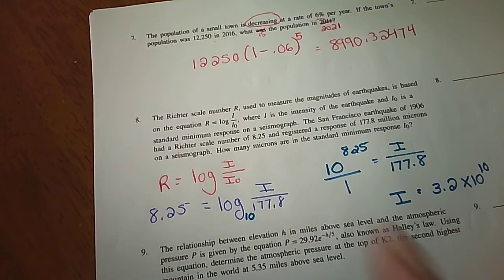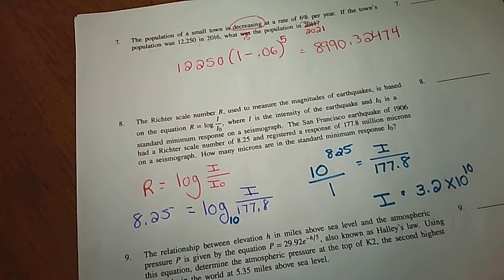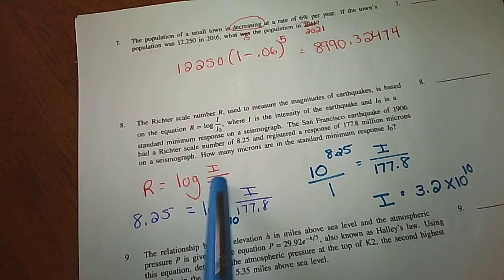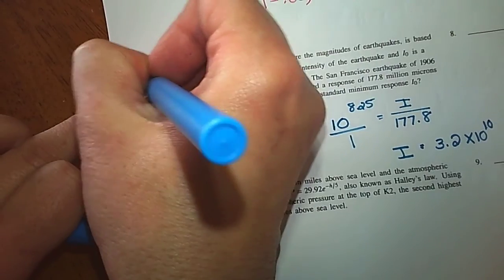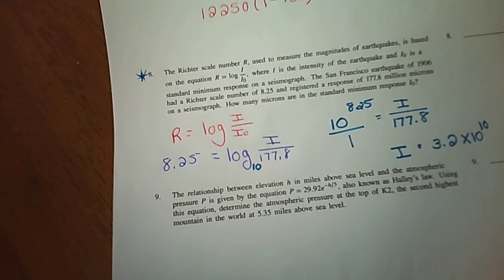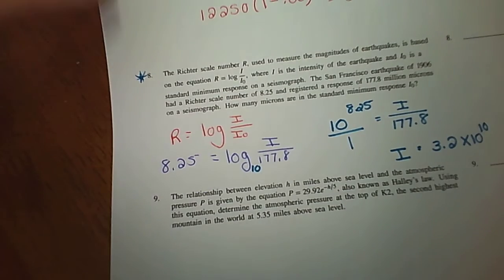I'm not going to have one like this on your quiz. I just wanted you to see how you can use logs for earthquakes. I thought that was kind of cool. So I'll put a little star next to this one because that's nowhere near as hard as anything you guys would have to do on your quiz. I just thought it was a cool question.